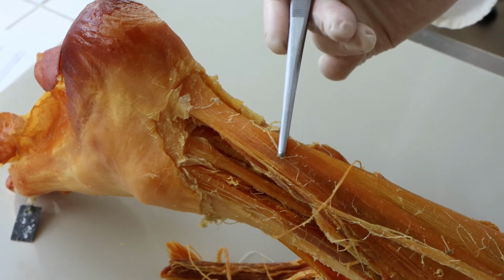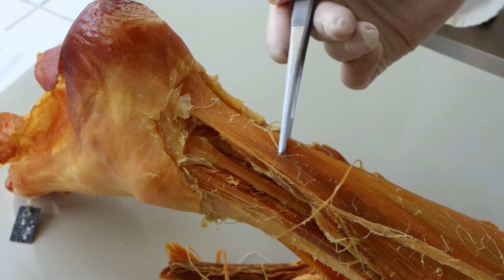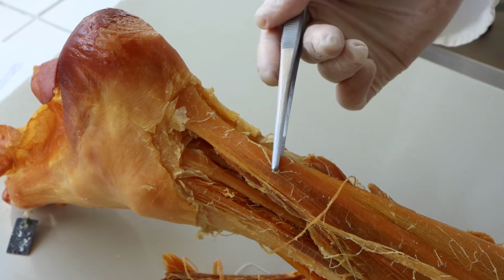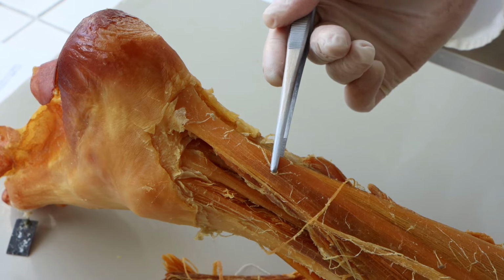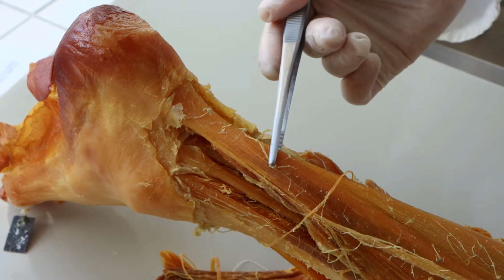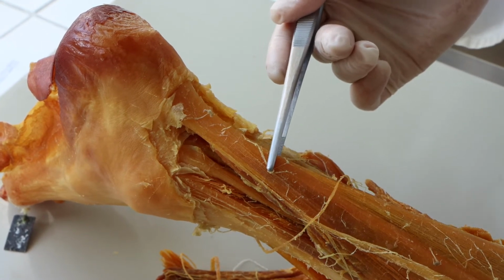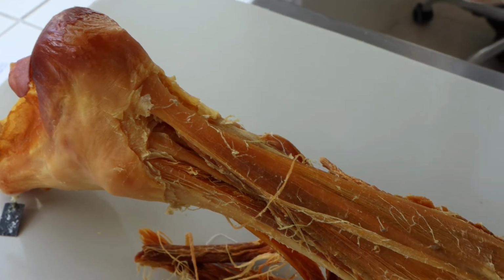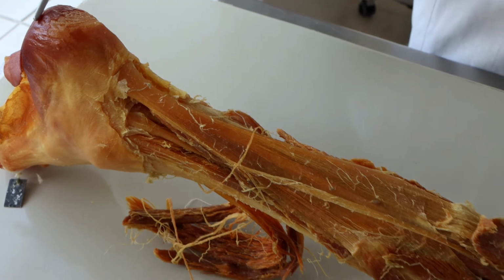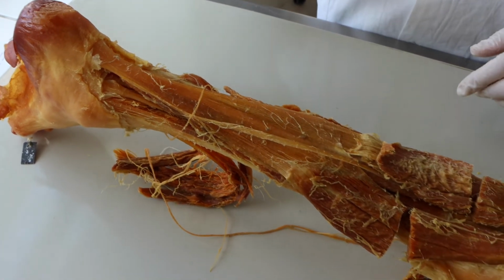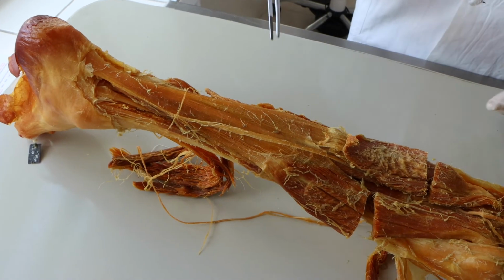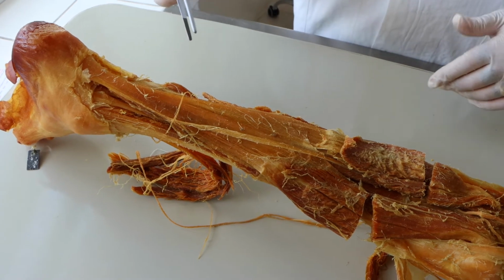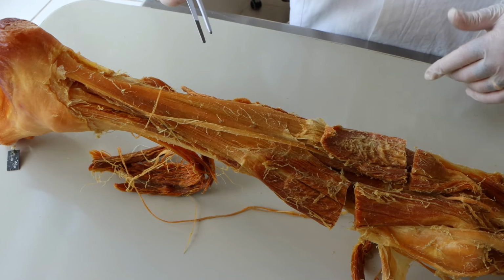This is the thickest and strongest tendon of your body, and it is a common tendon for the gastrocnemius medialis, lateralis, and soleus muscle. This muscle has a function because it is inserted to the posterior part of the calcaneus.